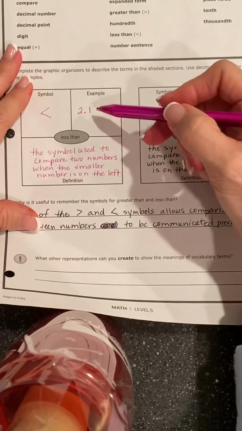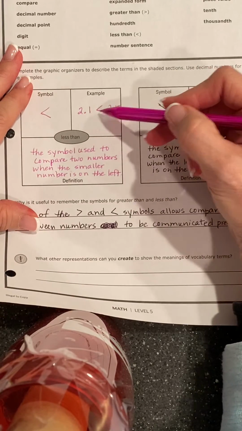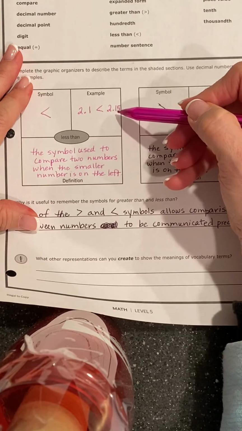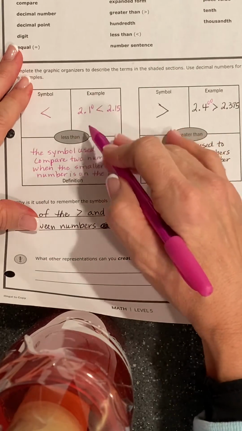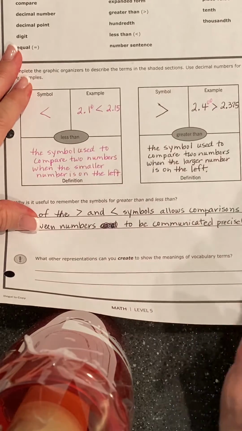Okay, same thing back with this one. 2 1/10 is less than 2 1500ths. If I annex the zero right there, that would be now 10 hundredths versus 1500ths.